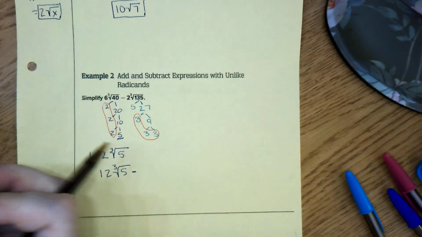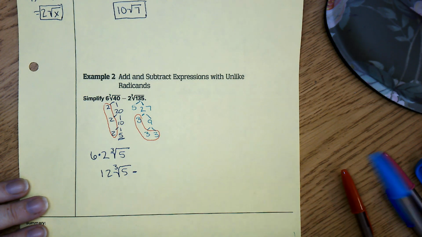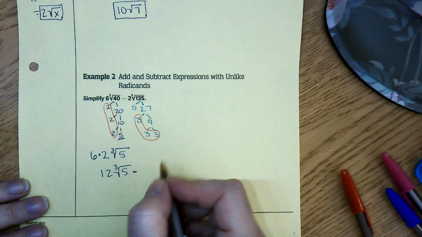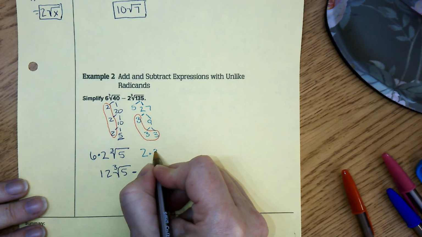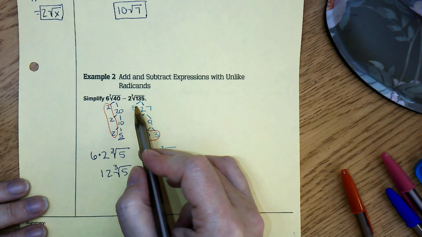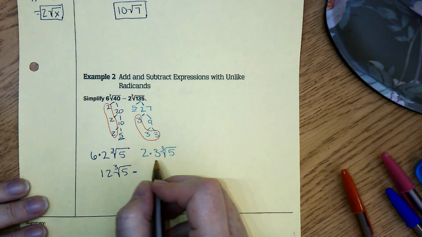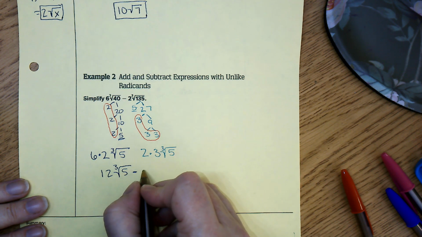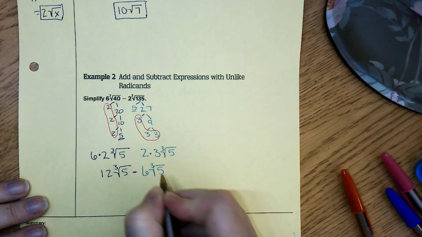So I can pull out 3 from under the radical. So I have 2 is already out here, times the 3 I'm pulling out, and what is left under my radical is the 5. Alright, 2 times 3 is 6, the cube root of 5.